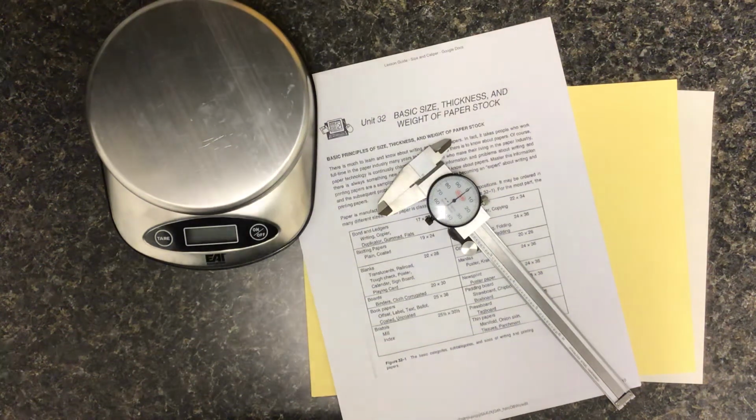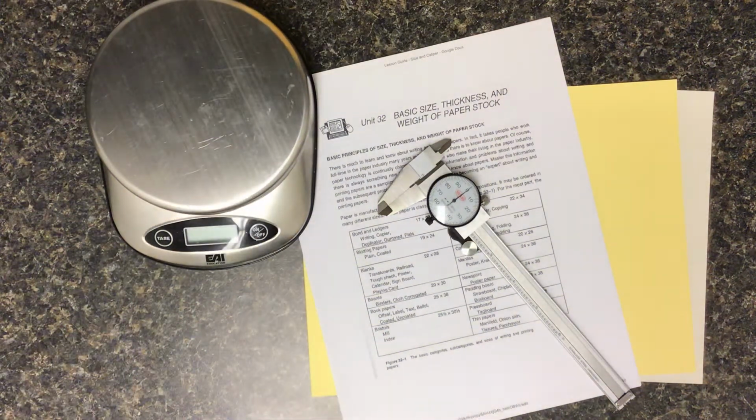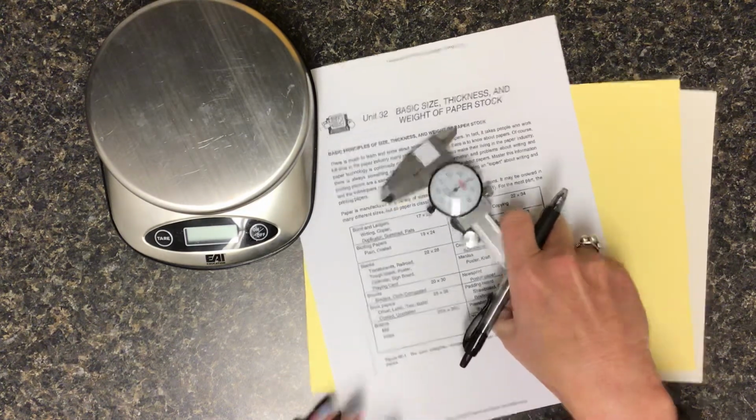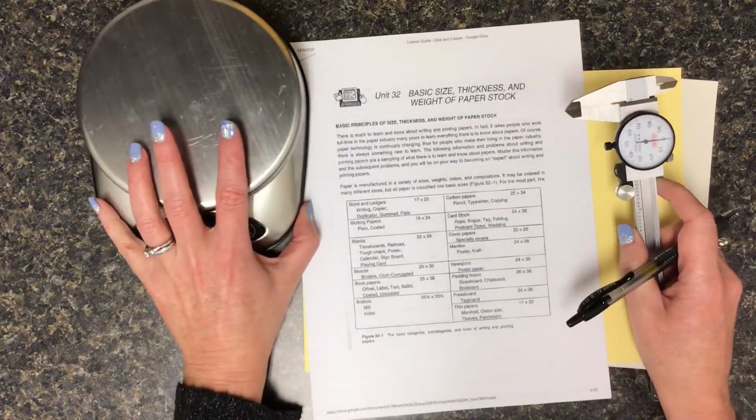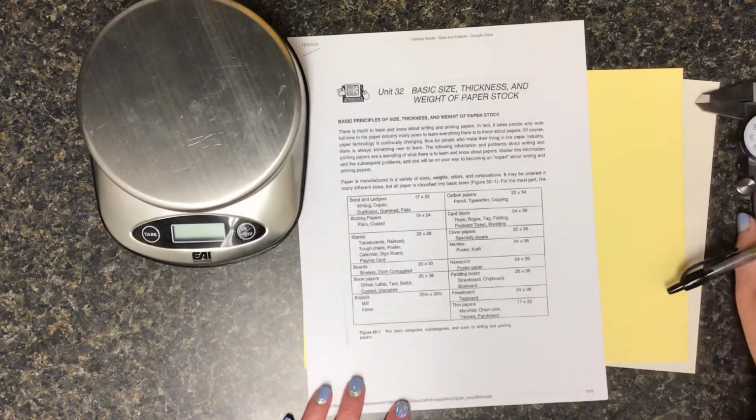Hello students, this is Mrs. Jones. Today we're going to be starting to talk about sizes of paper, weight of paper, and then as we go forward over the next couple weeks we're going to talk about ink and ink usage, how much ink you should buy, all those different kinds of things. So we're starting off with just talking about the basic size and thickness and weight of paper stock.